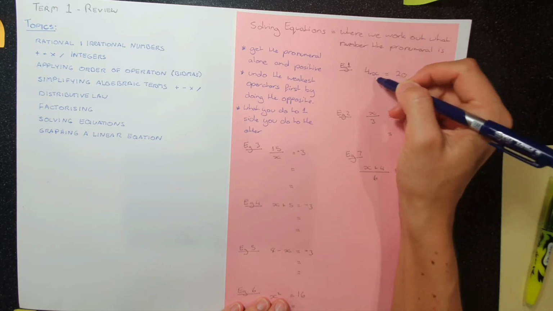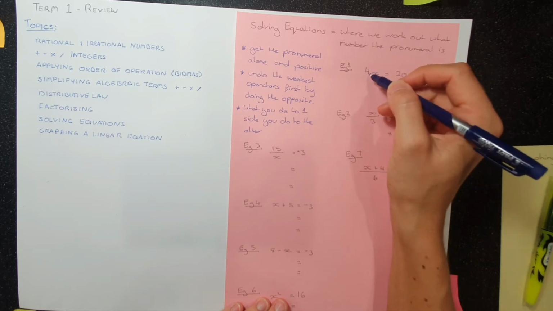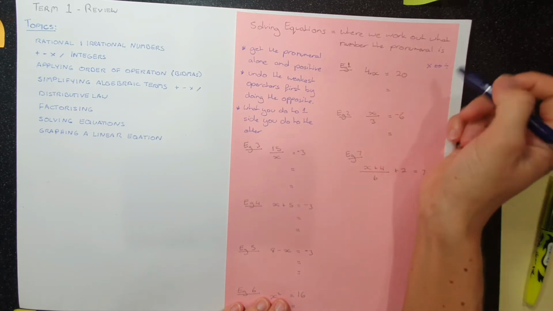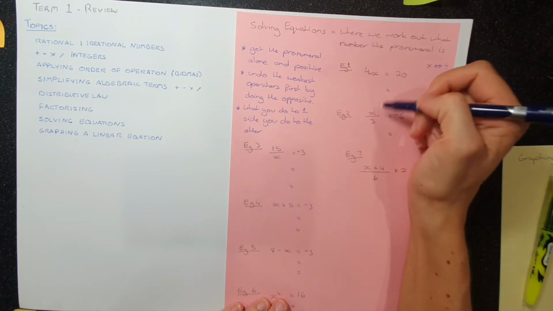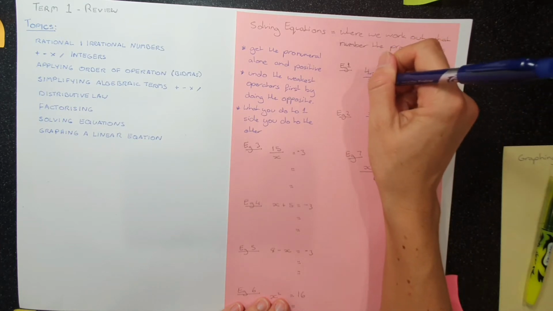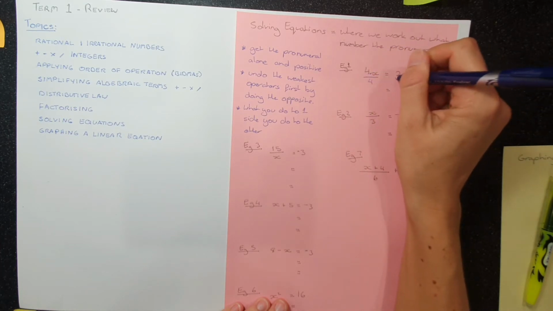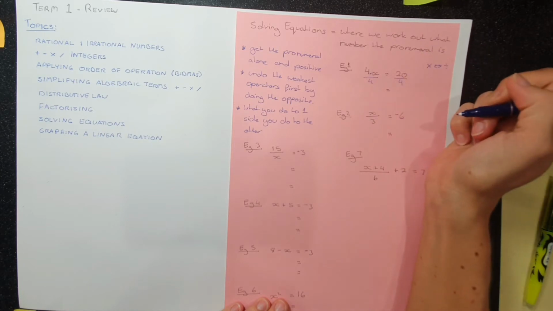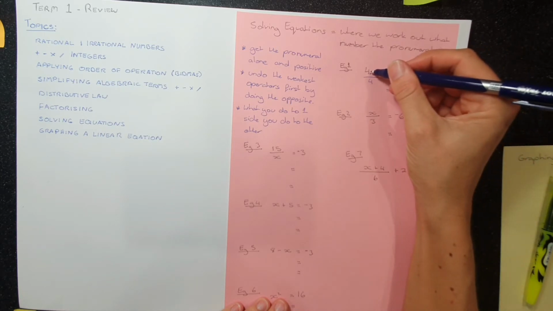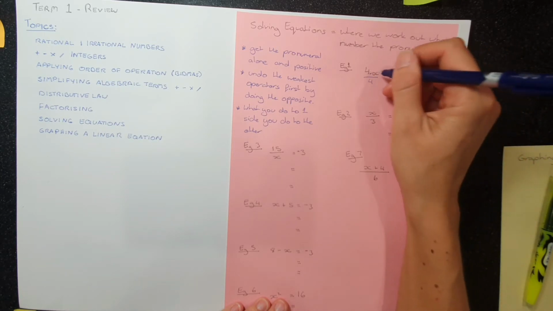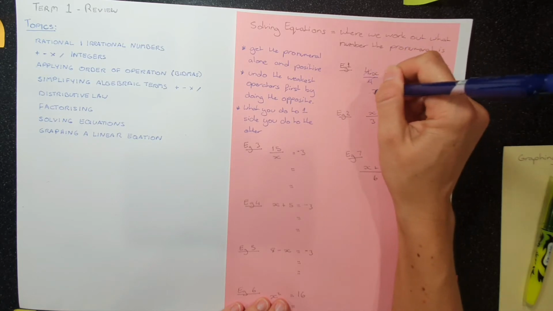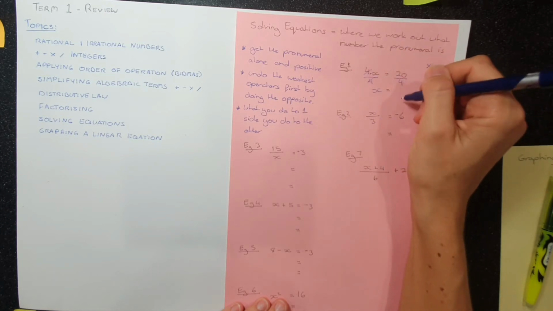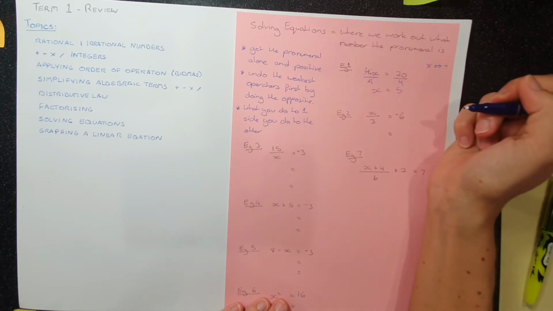So x is positive while it's on this side. So I'm going to remove or undo the 4 from the x. The opposite of times 4 is going to be divide 4. And what I do to one side, I have to do to the other. So 4 times x times 4 and then divided by 4 again equals x. And 20 divided by 4 is 5.